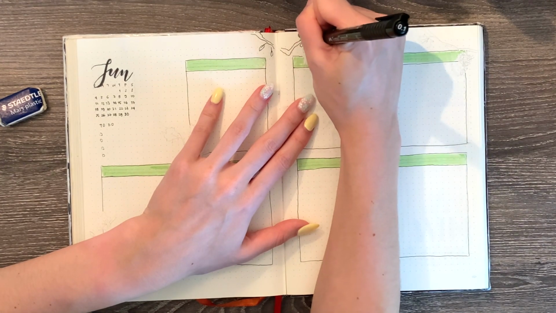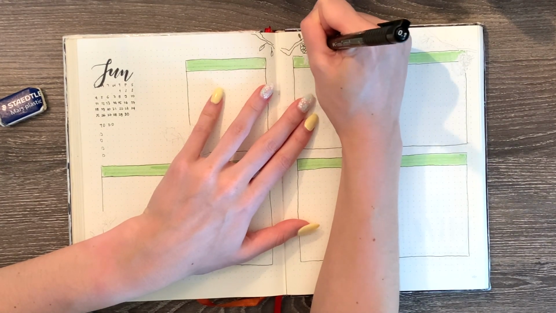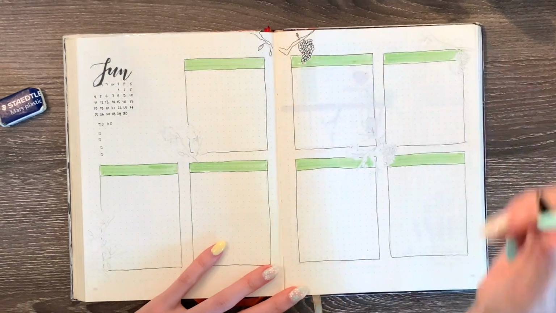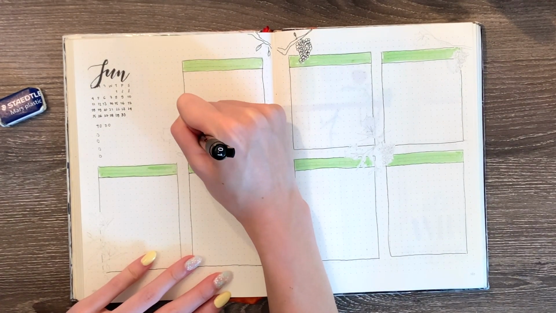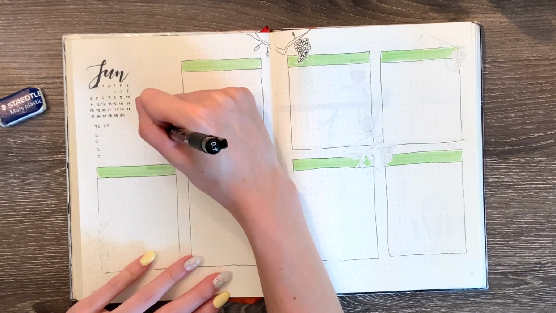And then I'm drawing some branches and doodles, similar artwork to what I've done already around the boxes in different places on this spread. And then I'll just be coloring that in and writing the days of the week in the green boxes that I've set up.